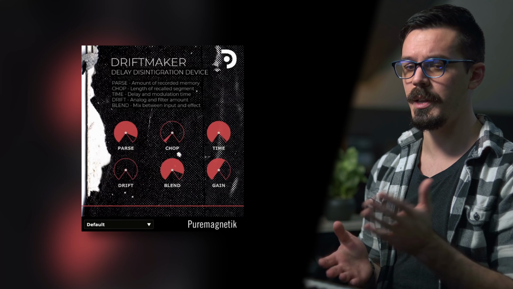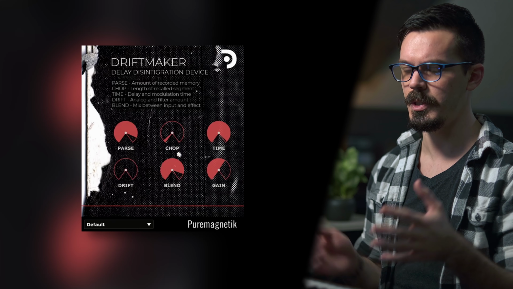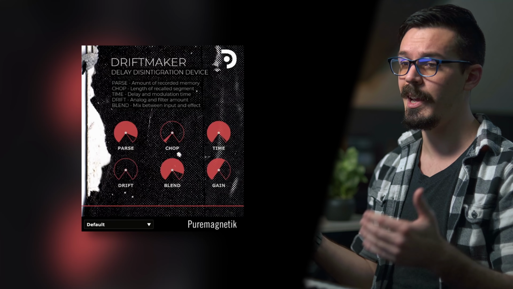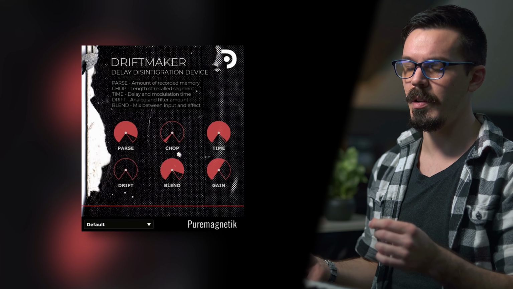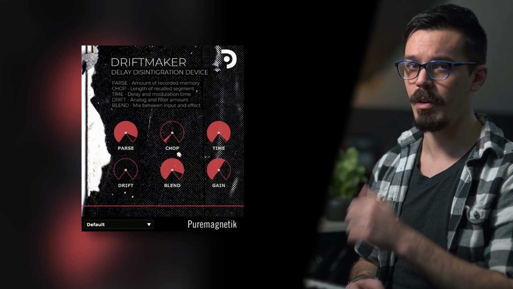Driftmaker is one of the free plugins. They do have a few to check out. However, I will say that I couldn't get all of them working in Bitwig, and I couldn't get all of them working in Cubase, so take them with a grain of salt and your mileage may vary, but for the ones that you can get to work, they are quite interesting.